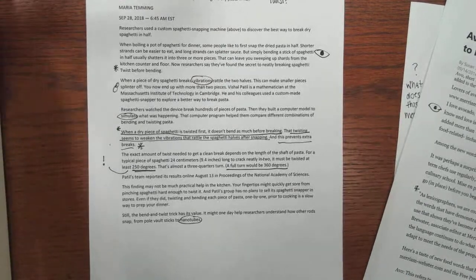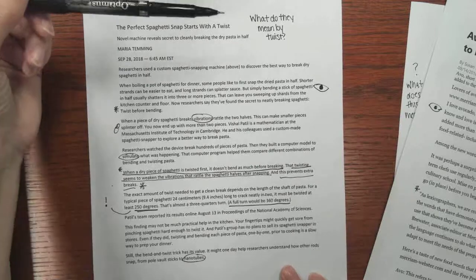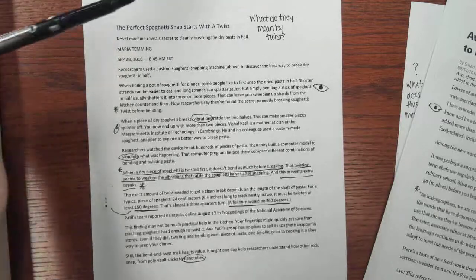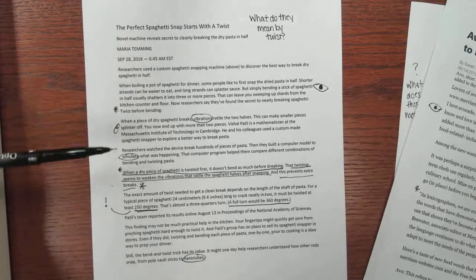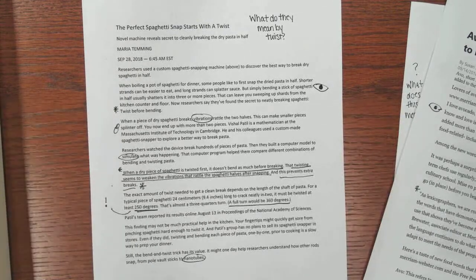This article is also interesting as the student has chosen to ask a question about the title. This would be a great strategy as it allows the student to go into the reading attempting to answer their question.